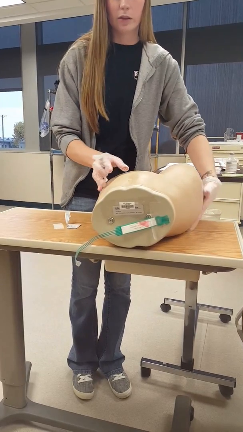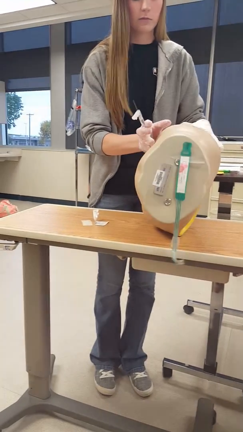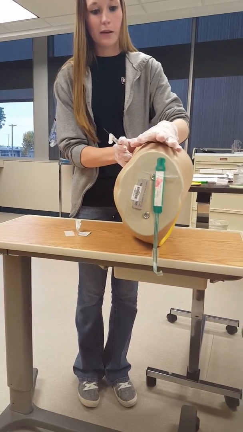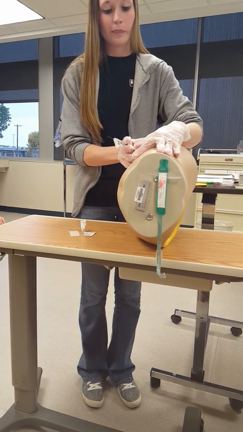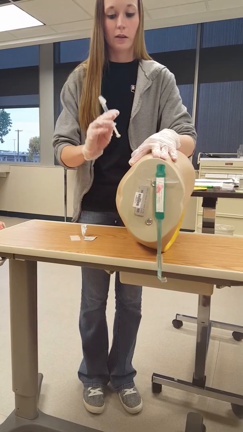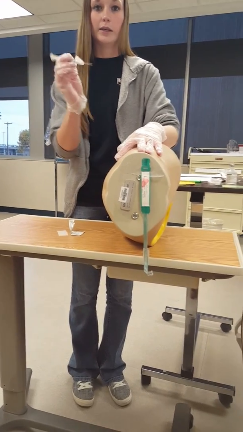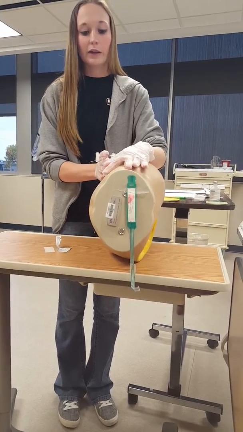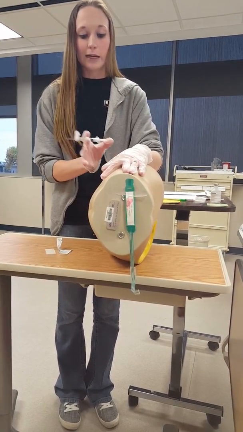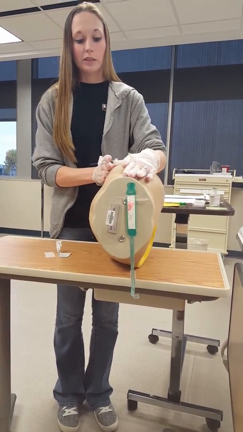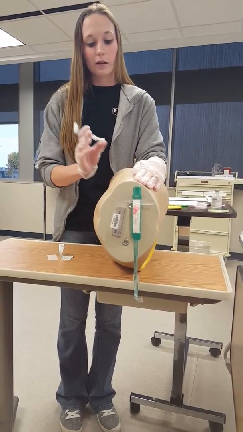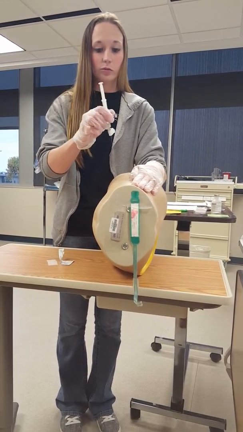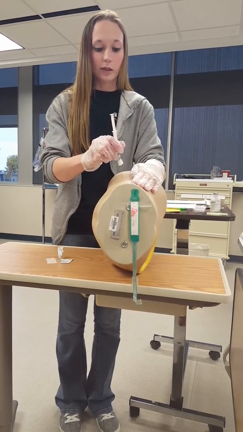If I touched it, I would clean it again. So I find my spot here. And then I would do a 90-degree angle, but first I would Z-track it. And then I would hold it, and then I would do the 90-degree angle and put it in.